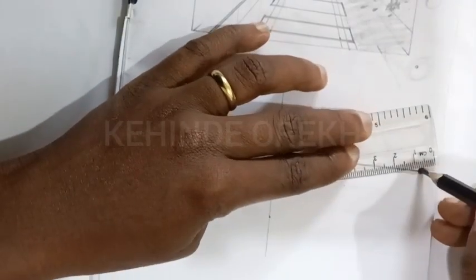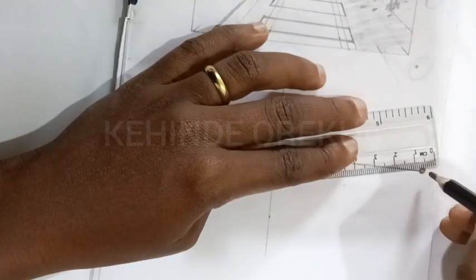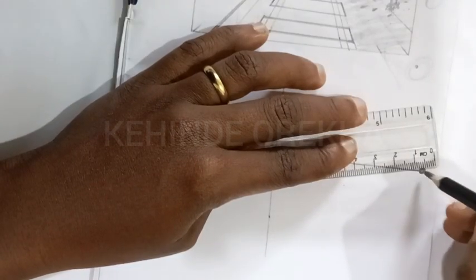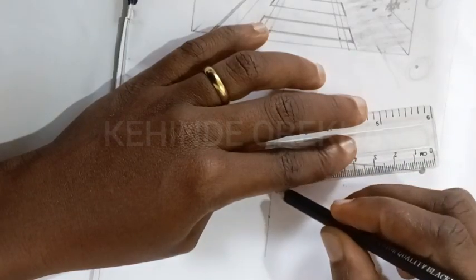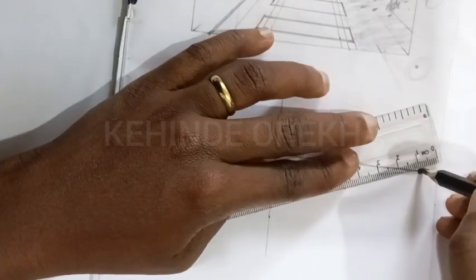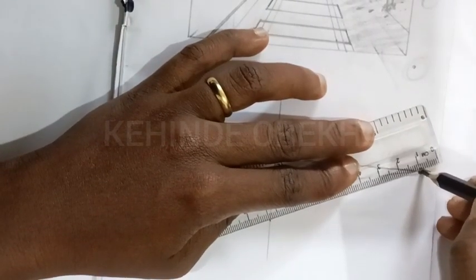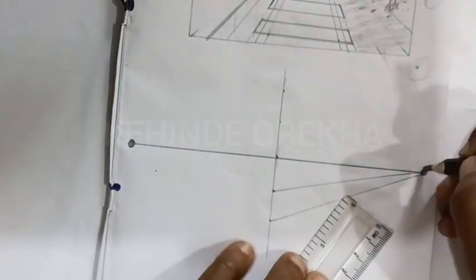So what you do, you just put your ruler back on that horizon line, and then join it to this vanishing point here. Go to the lower line from the horizon line, join to that vanishing point.